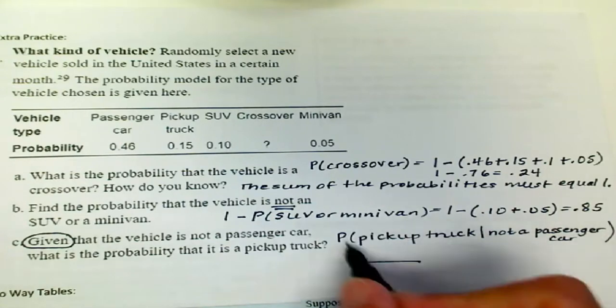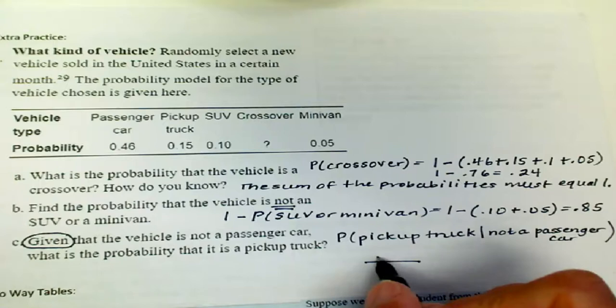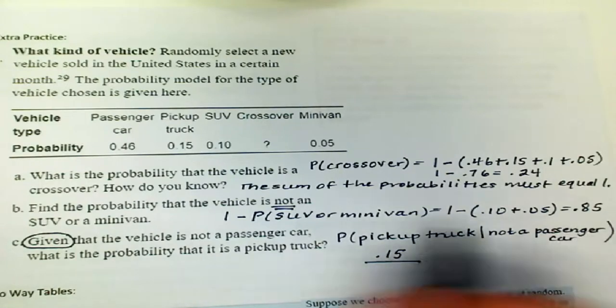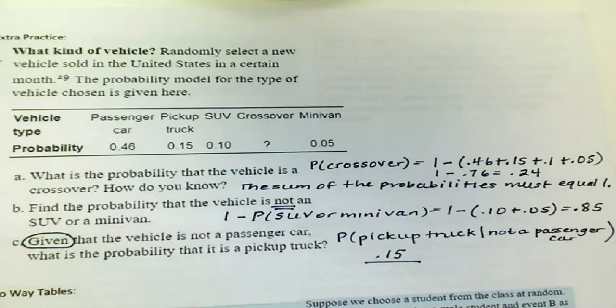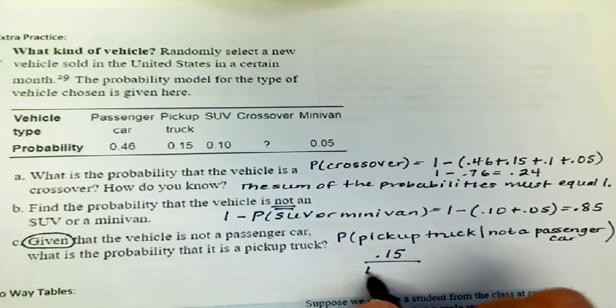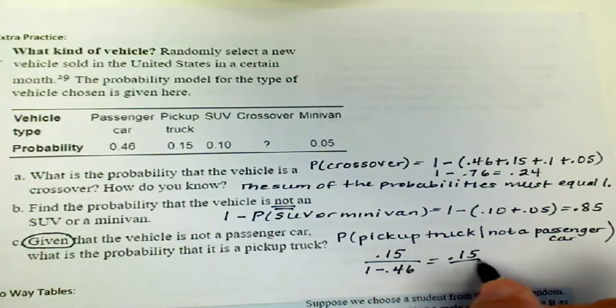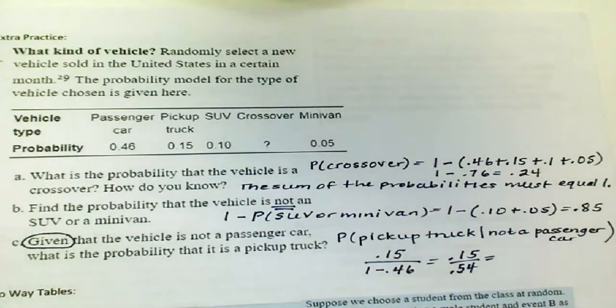The probability that it's a pickup truck goes on top, which would be 0.15, and the probability that it's not a passenger car, so passenger car is 0.46, so it'd be 1 minus 0.46. So this is what we call a conditional probability. So this would be 0.54, and then you would divide those two, and that's going to give you the probability.